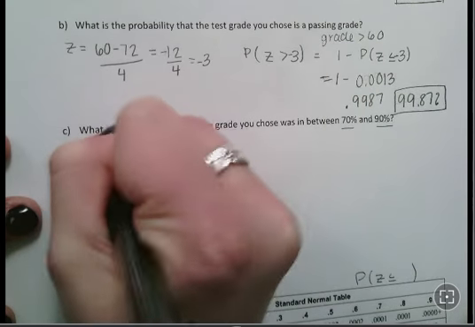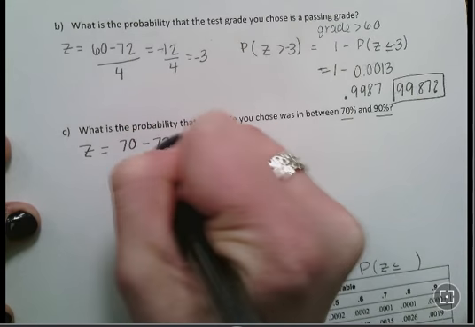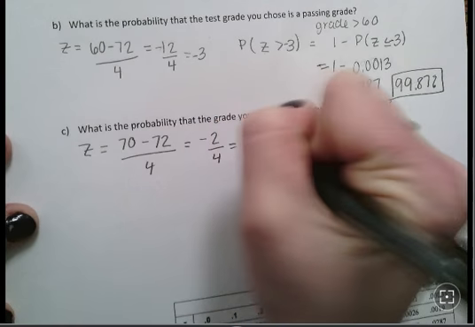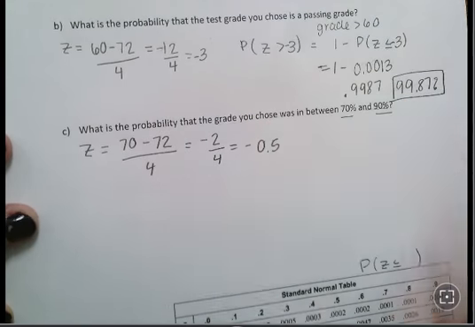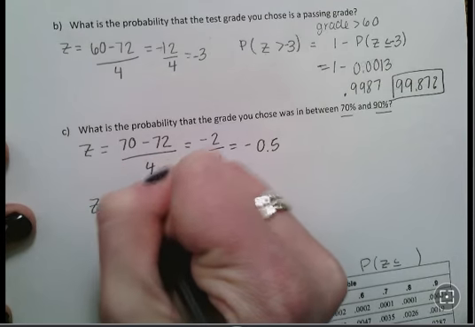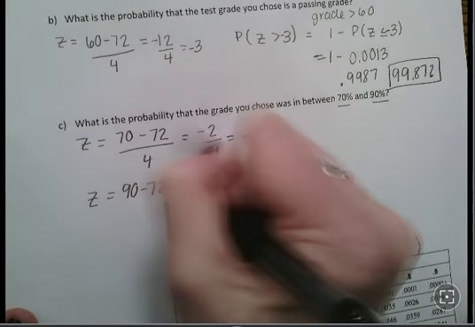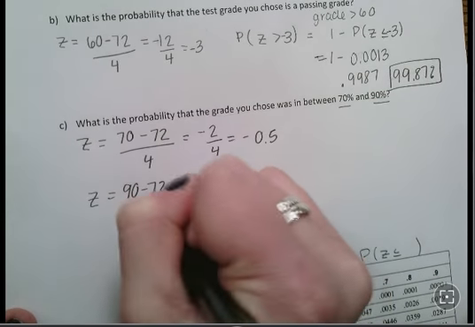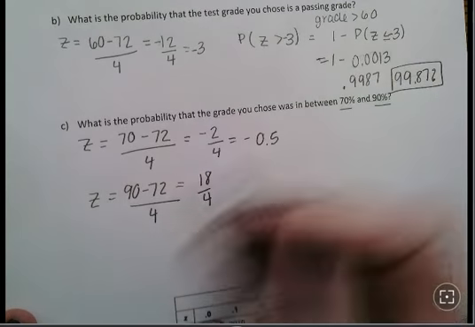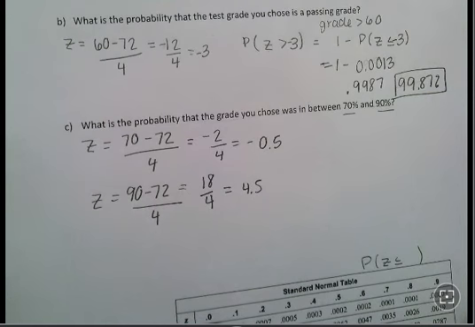So the z-score for the first one would be 70 minus 72 over 4, which is equal to negative 2 over 4, which is equal to negative 0.5. And the z-score for the second boundary would be 90 minus 72, just so that I don't make another silly mistake, divided by 4. That's 18 divided by 4, which is equal to 4.5, which is a problem because my table doesn't go that large.